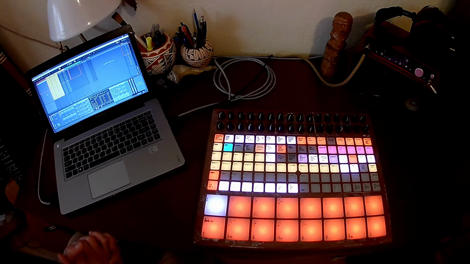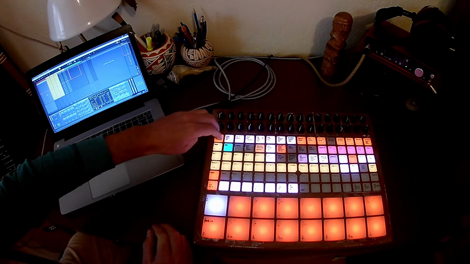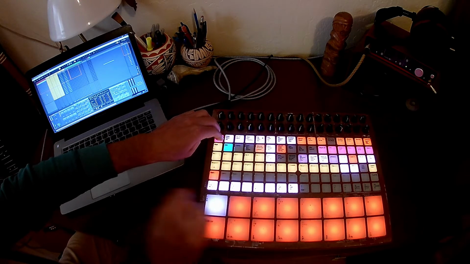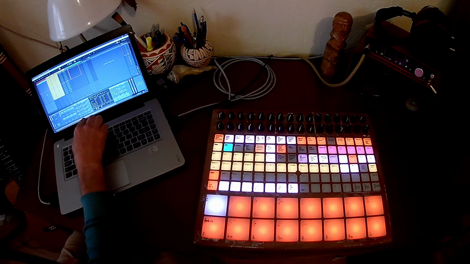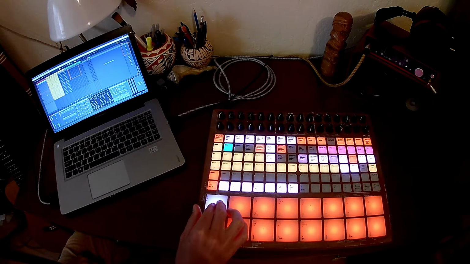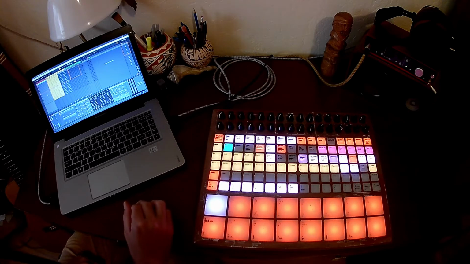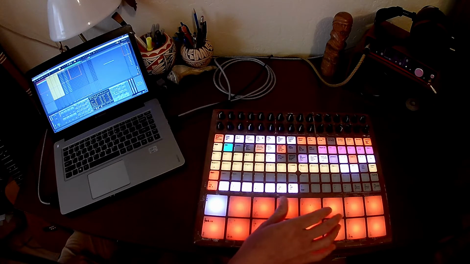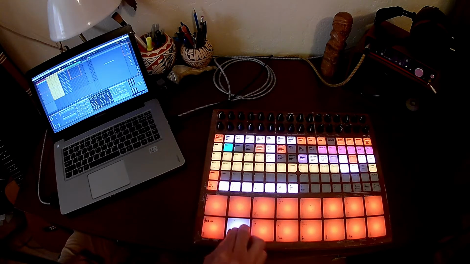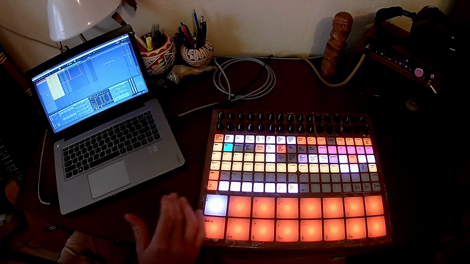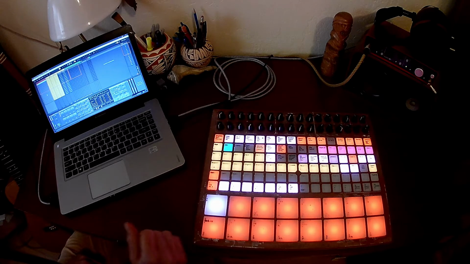To store a snapshot, you simply hold the snapshot mode button and press a pad. You'll see at the bottom of the screen here that the snapshot has successfully been created. You also notice that the pad triggered a sound at the same time that a snapshot was captured. All the pads trigger note C3. That way, the snapshots can be heard at the same time that they're captured.